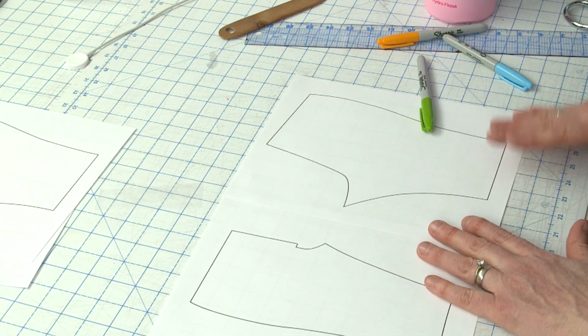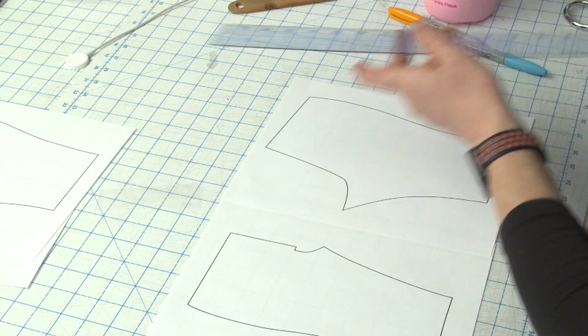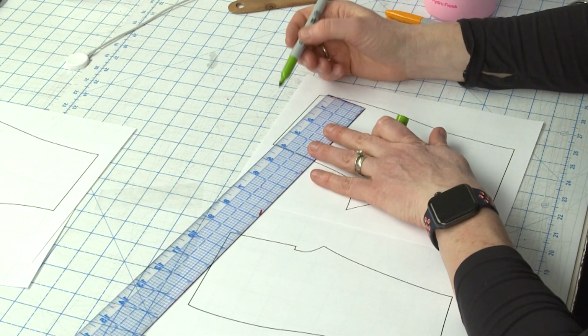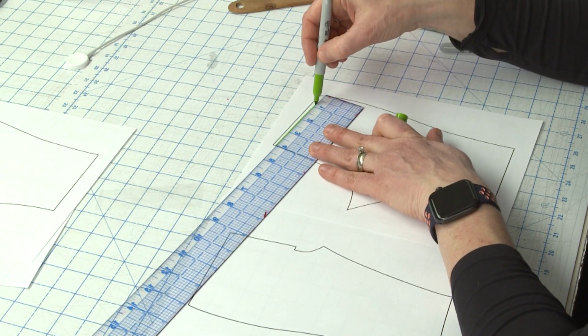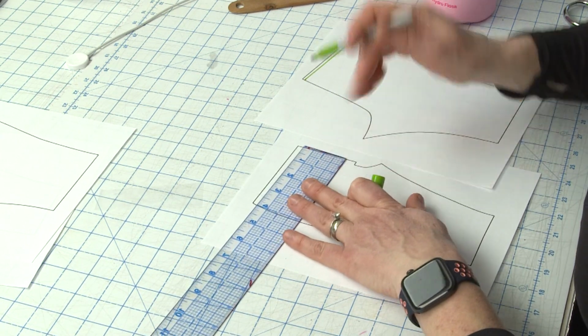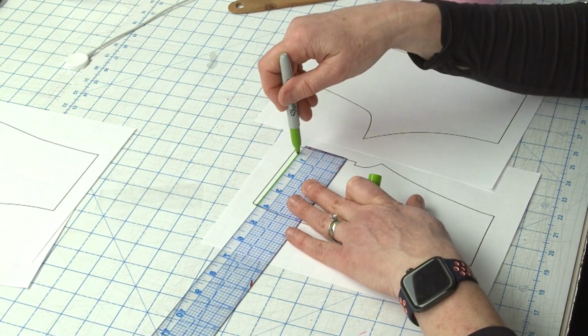So you can see here, if we measured across here, and I'm just going to draw you some guidelines. So let's say we measure the waist like this. And then we're also going to have to measure the waist here.